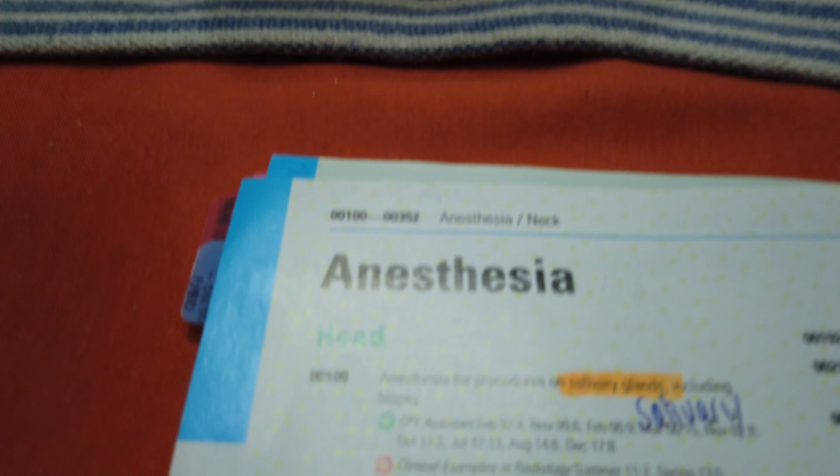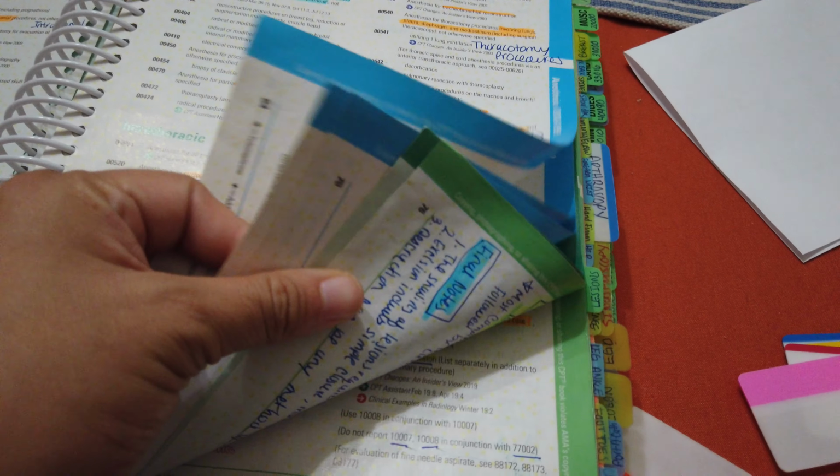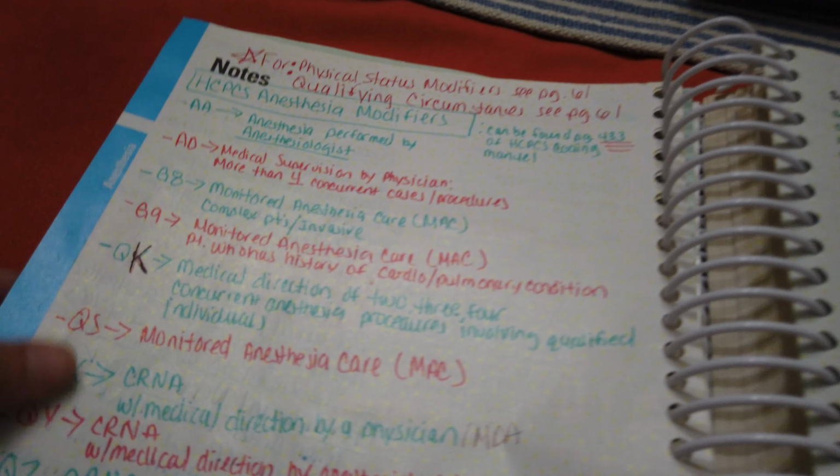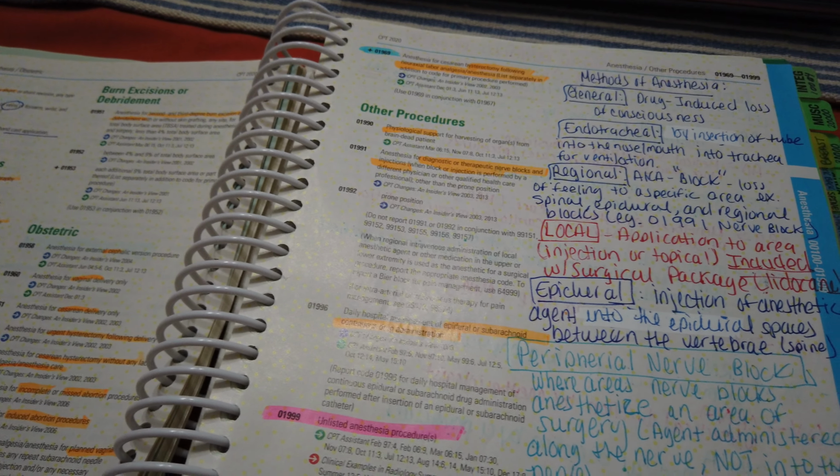It starts with 00100. That's the code that it begins with, and I'm on page 62. Then it runs, and of course I'm going to pick up where it ends. This is the last code here, 01999, and it's on page 69. So that's how you tab your book. You tab it based on the code selection range.